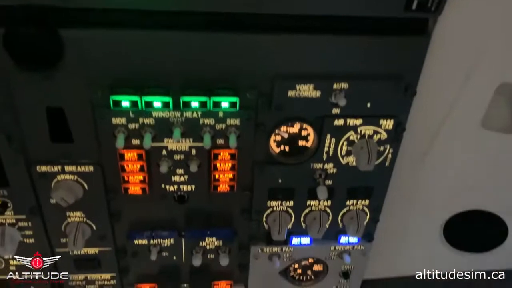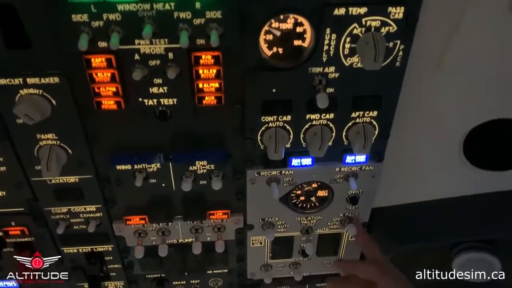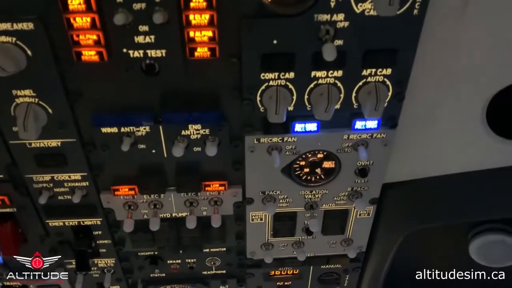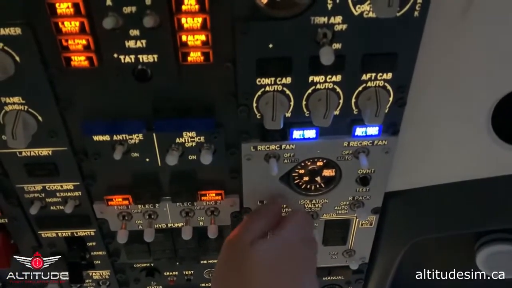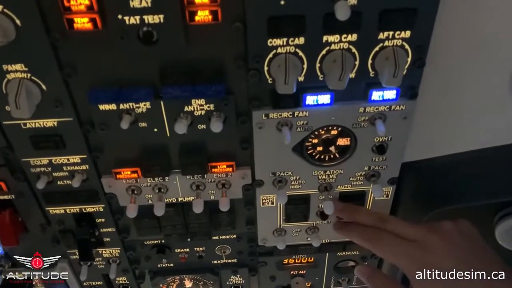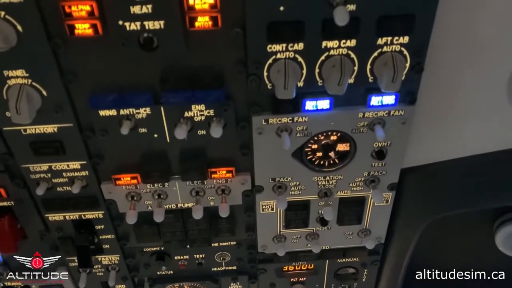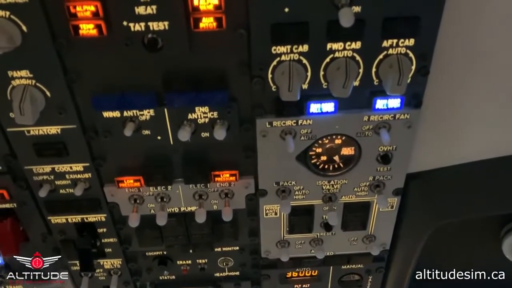Recirculation fans auto, please. Left pack and right pack, this is the air conditioner of the aircraft, auto, please. Isolation valve, we check that is open. And now we have the APU running for more than a minute, so we can take air from the APU. Please turn on the APU bleed.